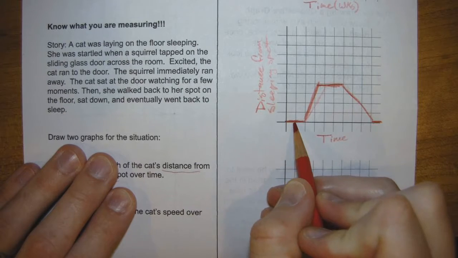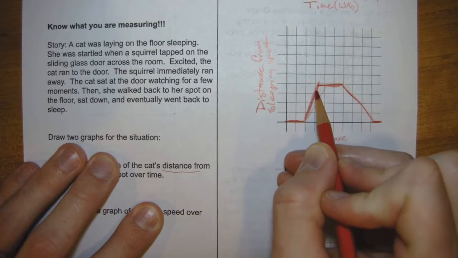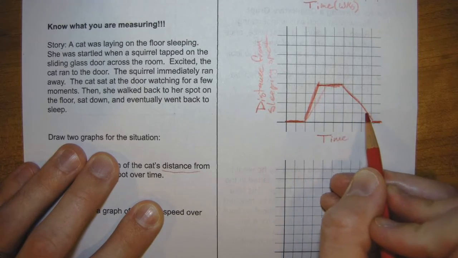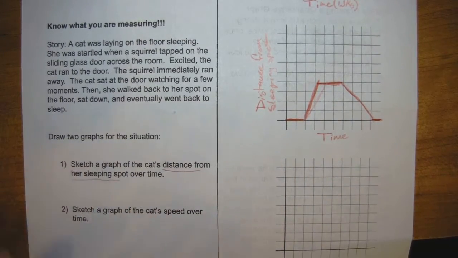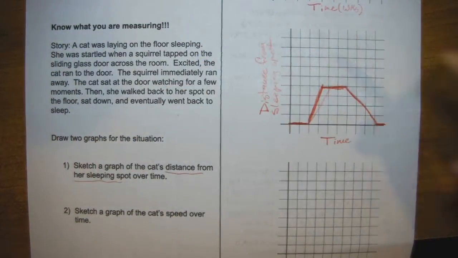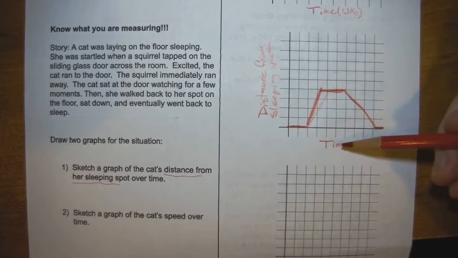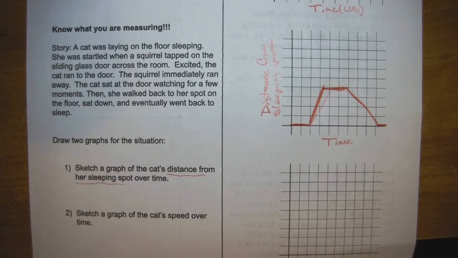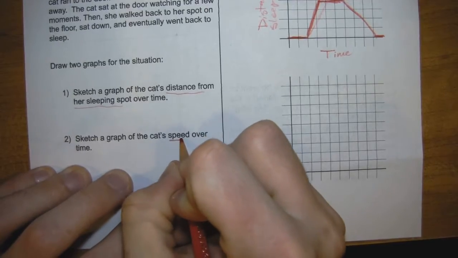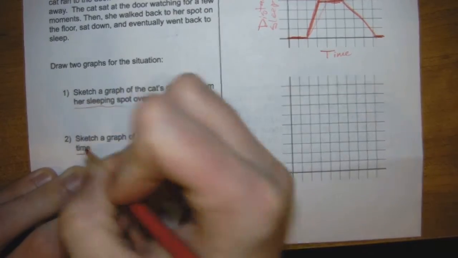So she's asleep, gets startled, sees the squirrel, runs to the door, stops, looks out the window, and then saunters back, walks very gently back, and then sits back down, goes to sleep. Cool. That's one representation of this situation, measuring, notice, the distance from where she was sleeping over time. Let's draw a different graph. This graph, we're going to keep up with speed over time.